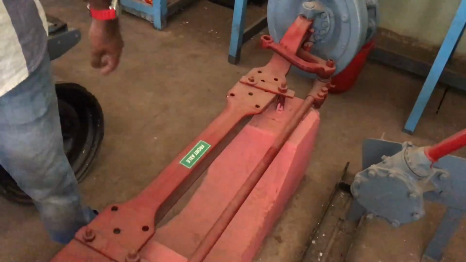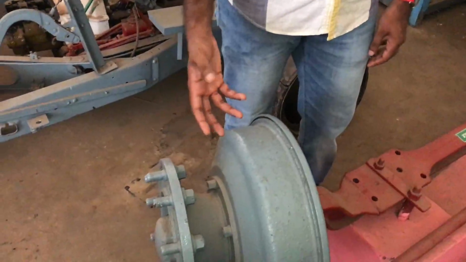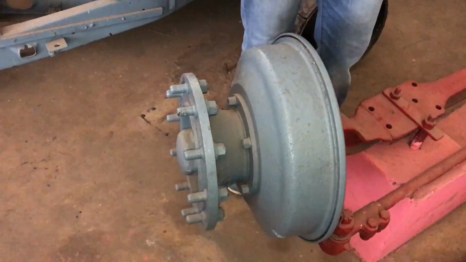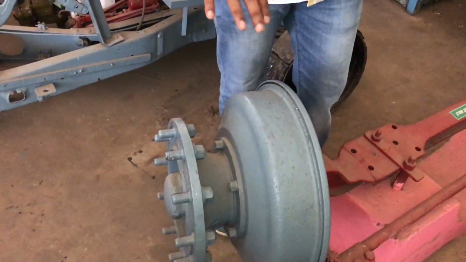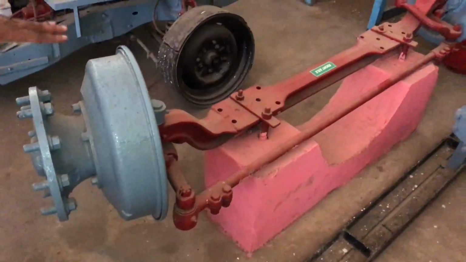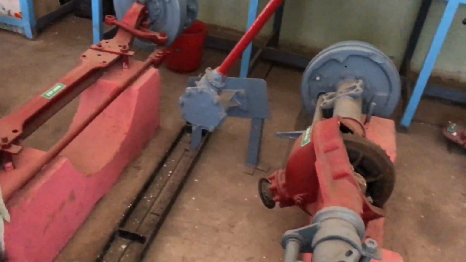And for the wheel hubs, we will be using bearings, because the load on the wheels is very high sometimes due to so many non-uniform terrains. So to withstand the pressure and all, we will be using bearings. So let's come to the rear axle.